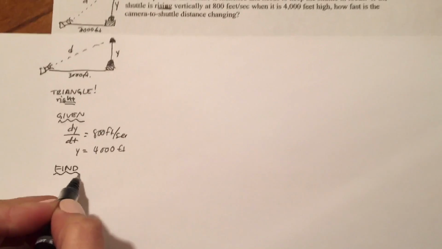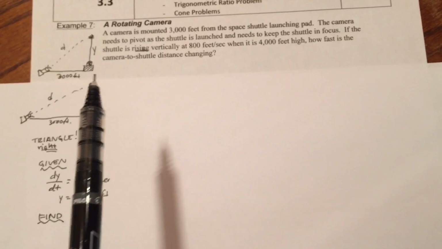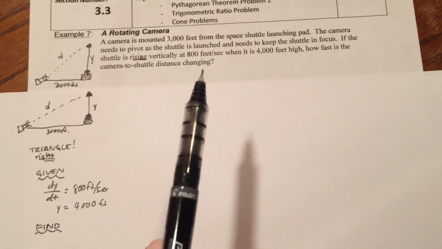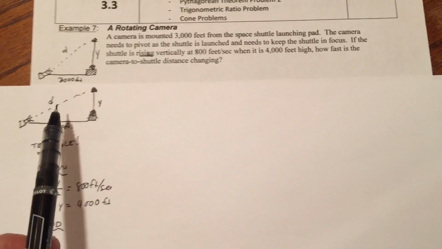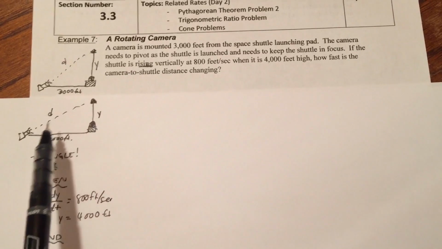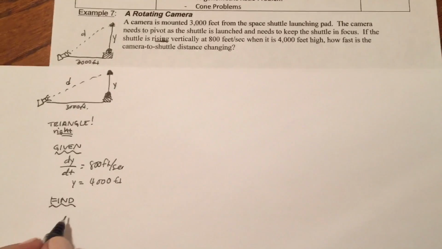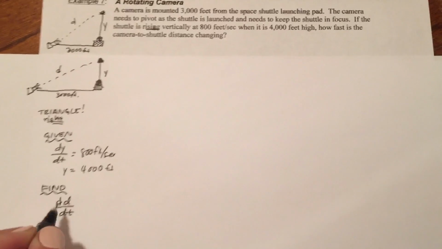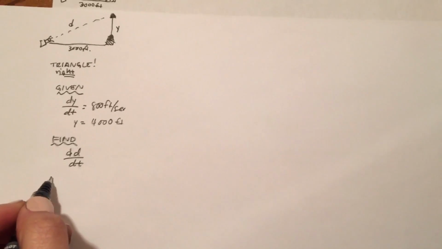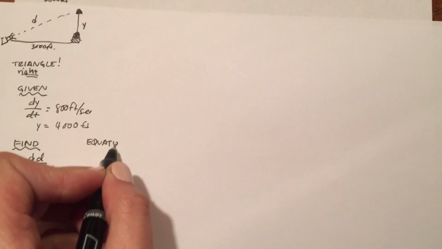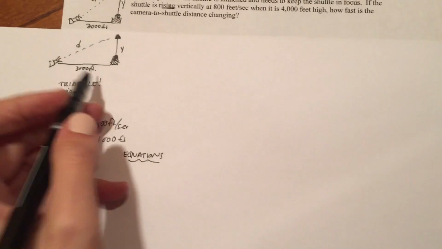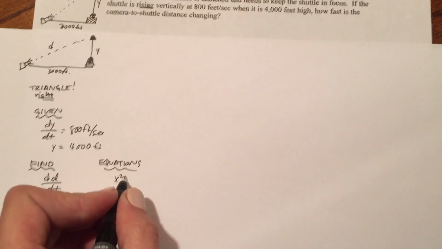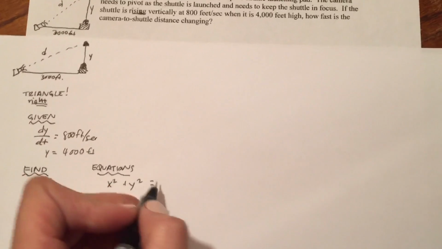And then the next step, always write what we are looking to find. It says, how fast is the camera to shuttle distance changing? That word changing, we should immediately be thinking the derivative. So we want to know at what rate this distance here is changing with respect to time. Mathematically, we write dd dt, and that's what we're looking for. Then our last step is writing our equations. There's really only one equation we need to relate all these things together, and that's going to be, let's call this x squared for now, plus y squared equals d squared.